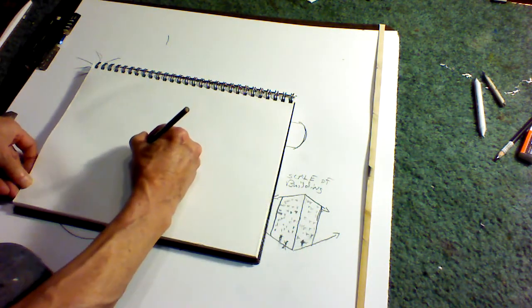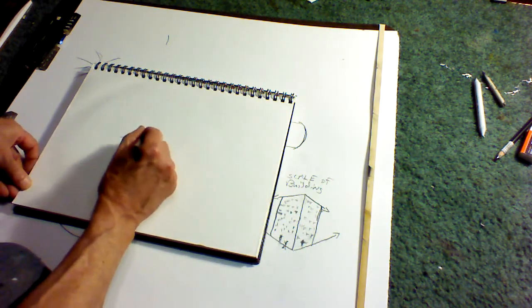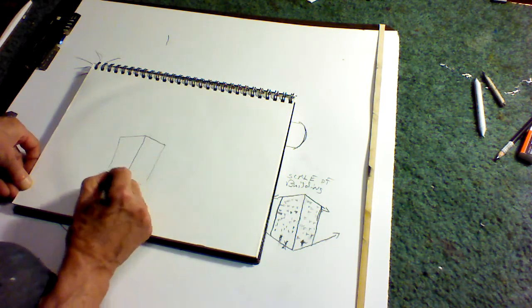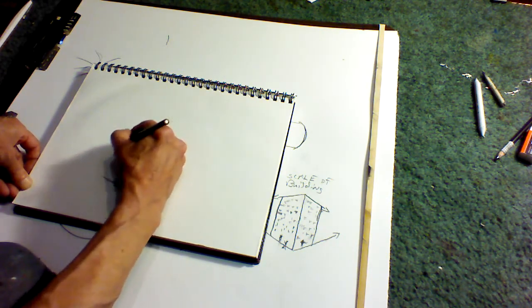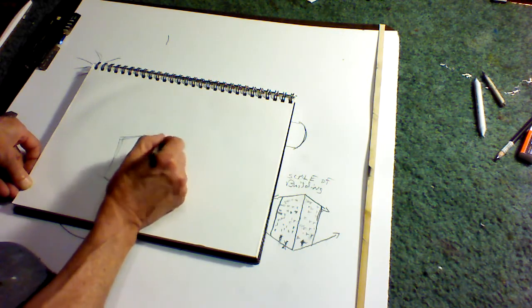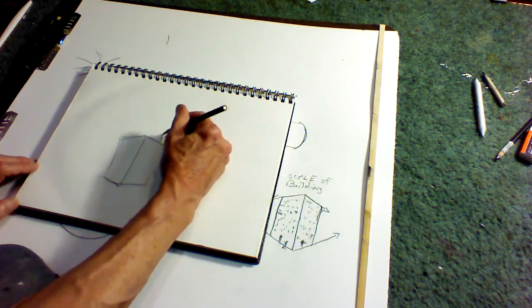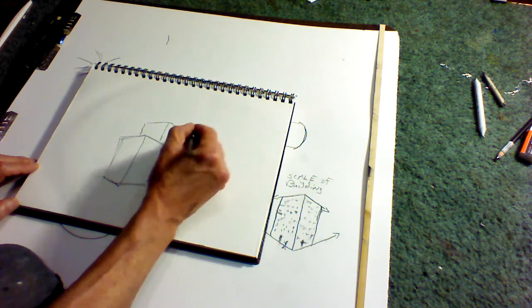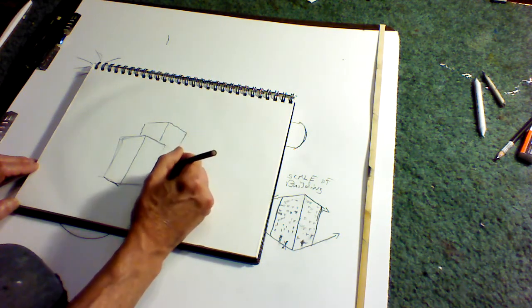Say, okay, I understand how to draw a cube where I can't see the top of it. So, I know these lines always go up, up. I know that these lines always go down, down. Let's say there's another building back here. Down, down, up.